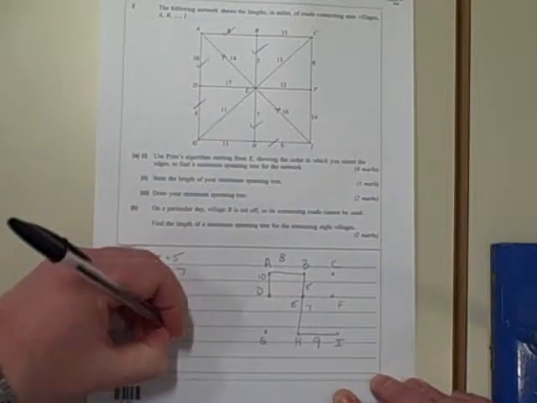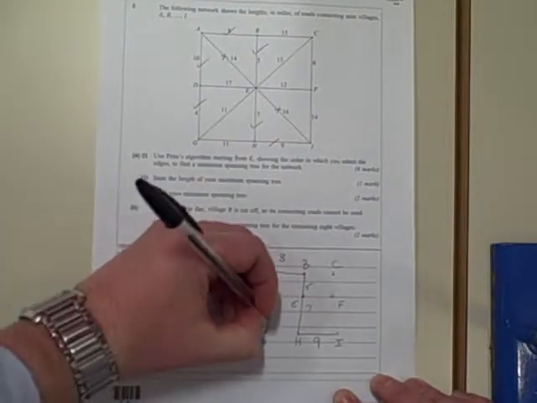There. So looking around the network again, the next smallest is D to G. Not because D was the last one I did, but because D to G is the smallest that's connected. So DG equals 4. So put that in there. So 4. There we go. Right, so let's keep looking.